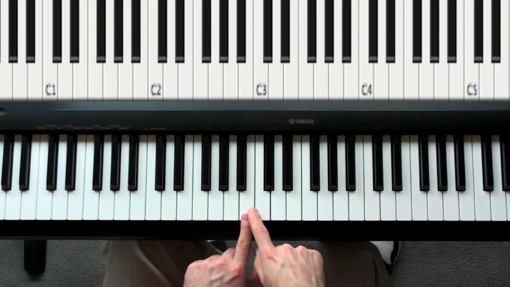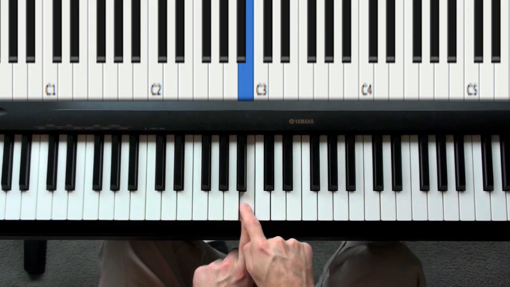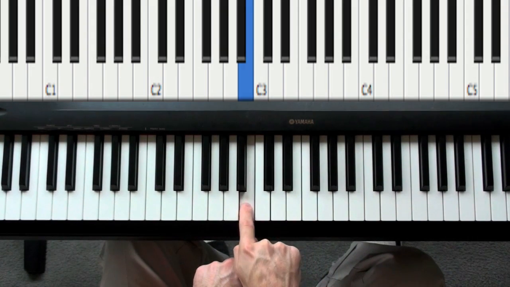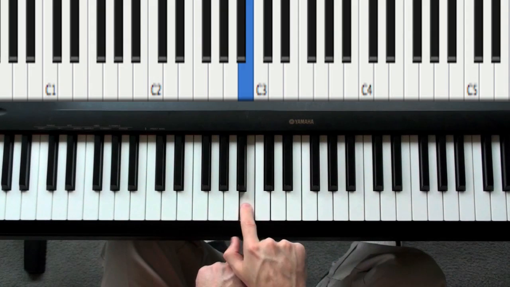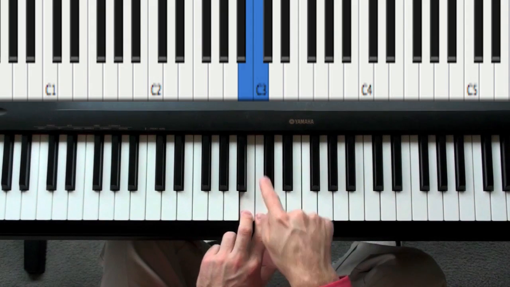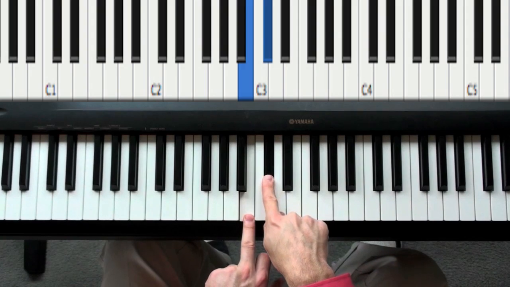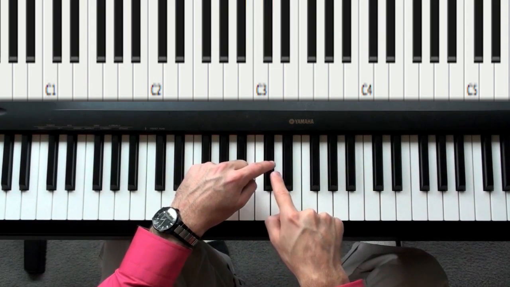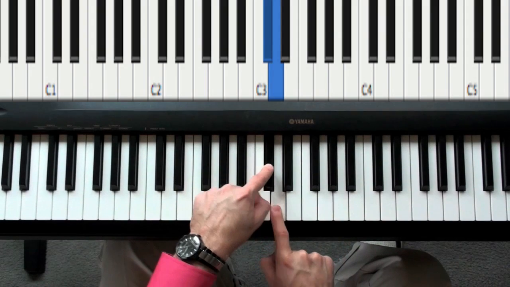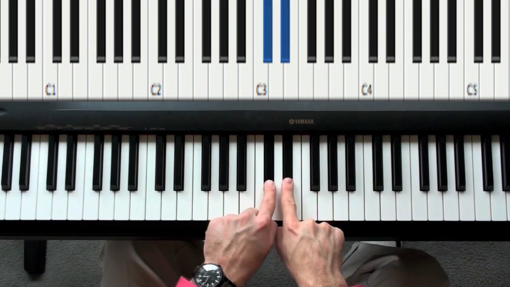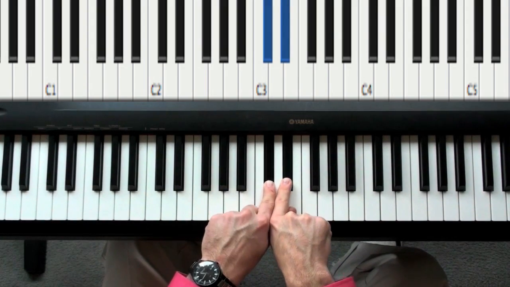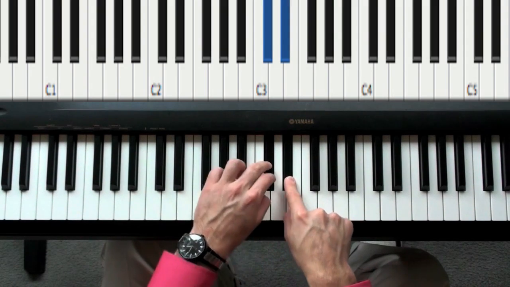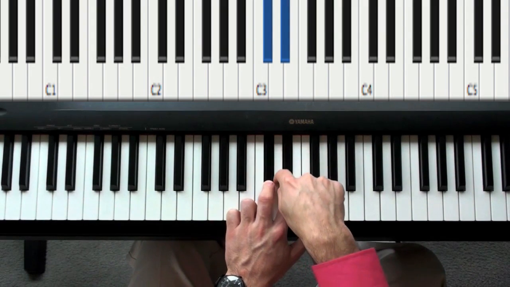Another way to look at whole steps is that it's 2 half steps. So we'll count this as 0, because this is our 0 inch on the ruler. 0, 1, 2. So 2 half steps. I'm going to count up 2 half steps again from C sharp. 0, my first half step, and my second half step. And this is equal to a whole step. C sharp to E flat.